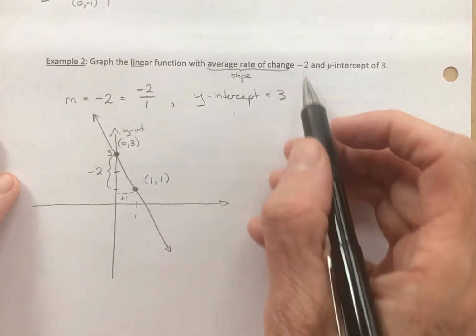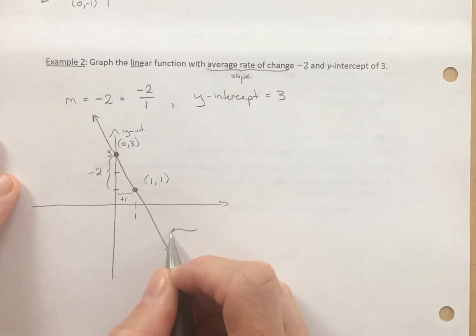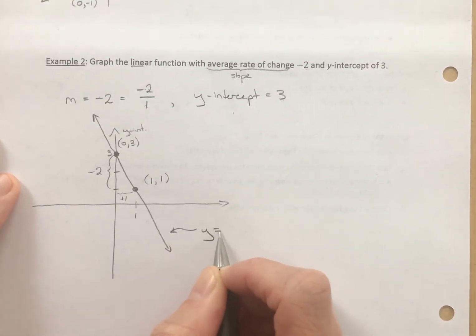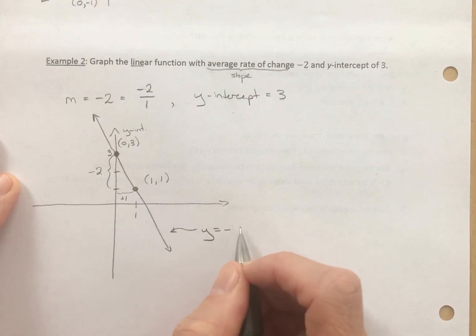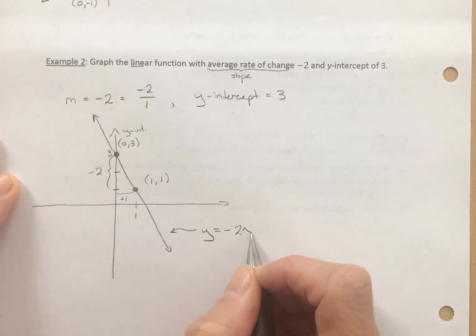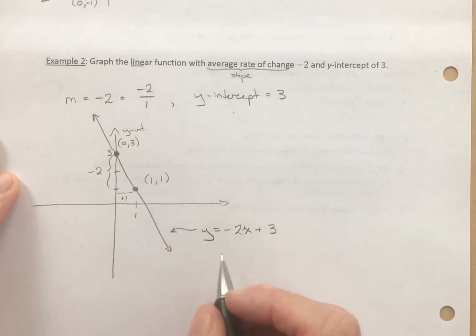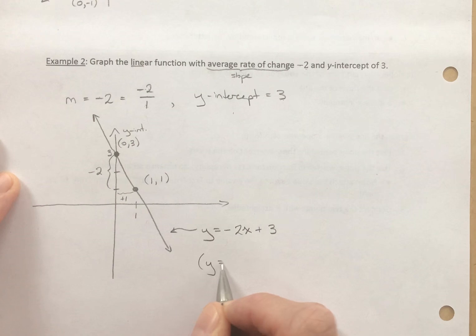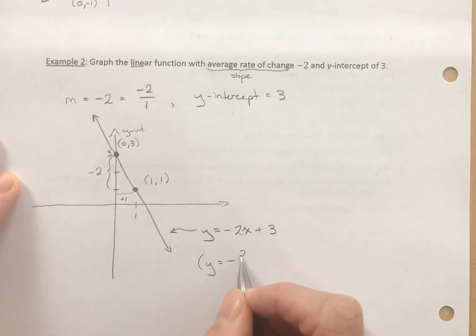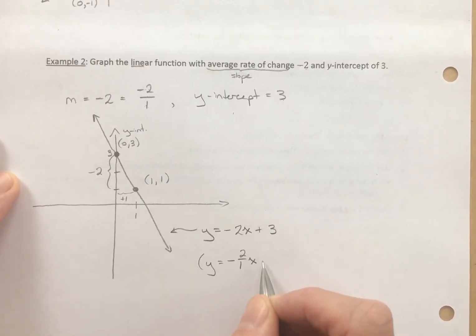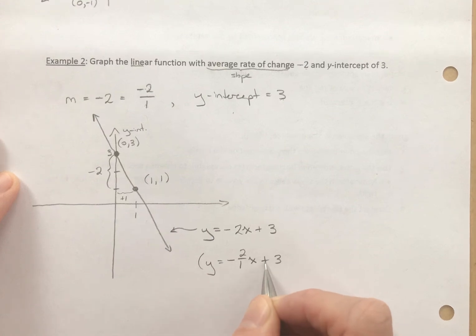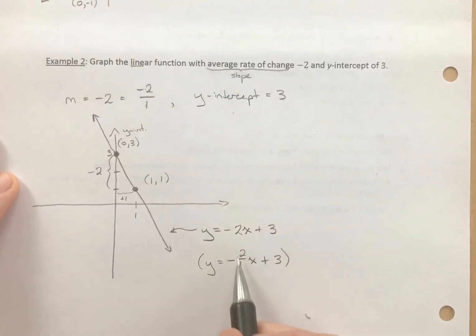And this line, well, we can give the name of this line. y is equal to the slope, -2, times x plus the y-intercept, which is 3. That's what it's going to look like. Now we want to remember this is the same thing as y equals -2 over 1 times x plus 3, which is what we wanted to use. We wanted to come up with graphing the line.